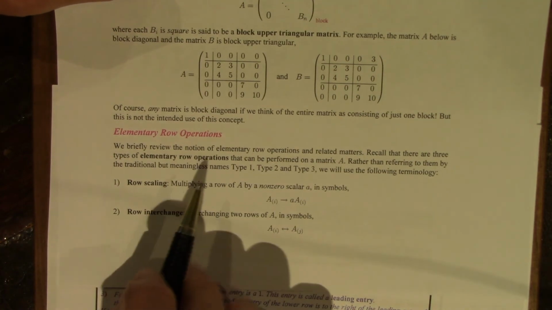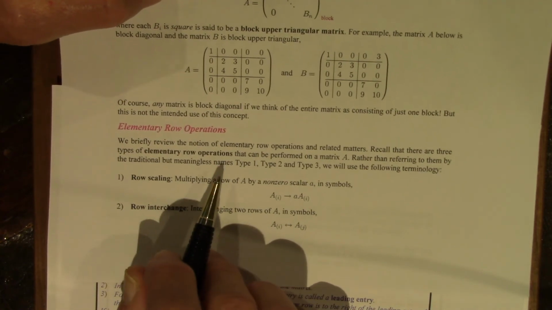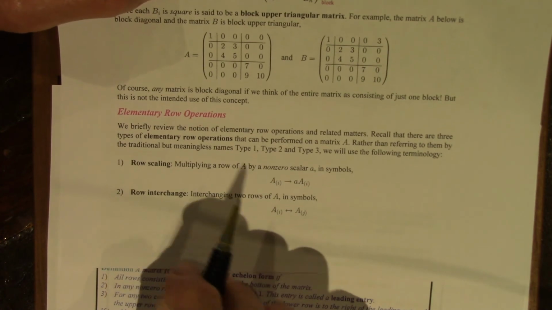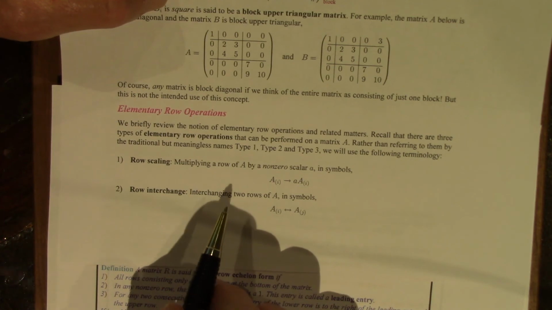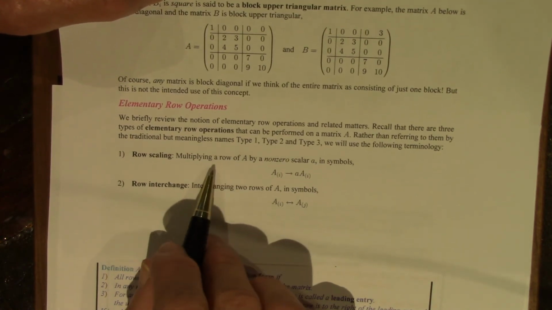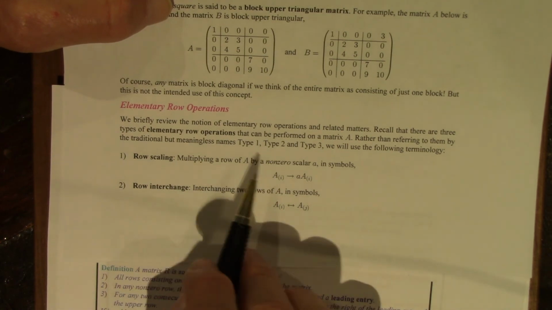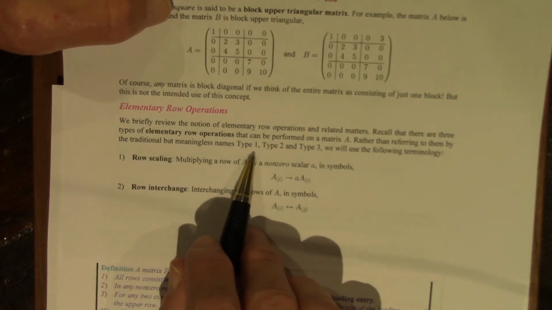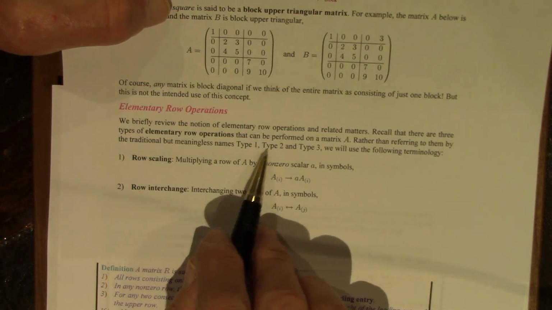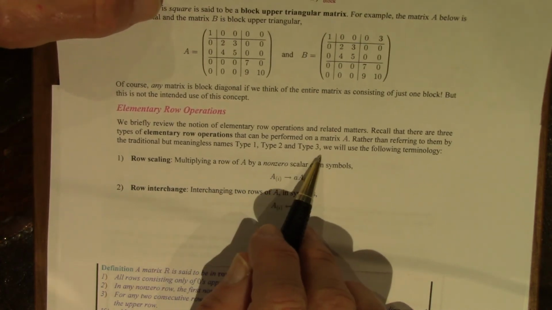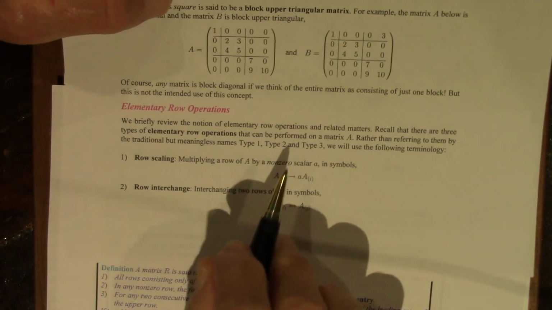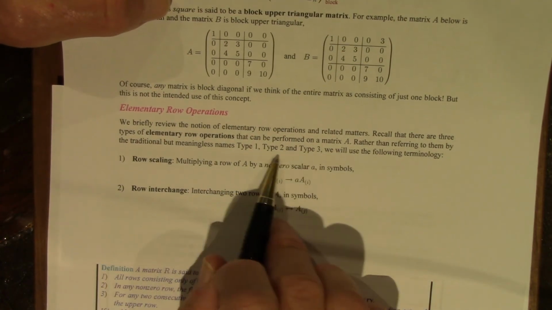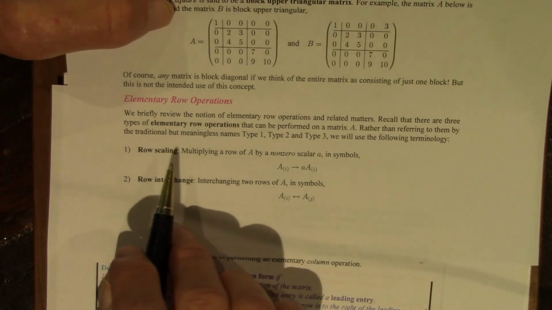Elementary row operations. I will assume that you are familiar with these, that you're familiar with Gaussian and Gauss-Jordan elimination, elementary matrices, and so on. But just to set terminology, oftentimes the 3 elementary row operations are referred to as type 1, type 2, and type 3. I don't like that because I'm not always sure which one is which, and some authors, I think, use these terms differently.